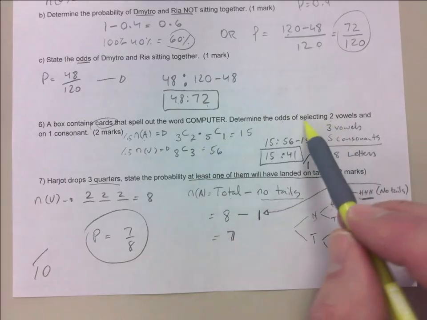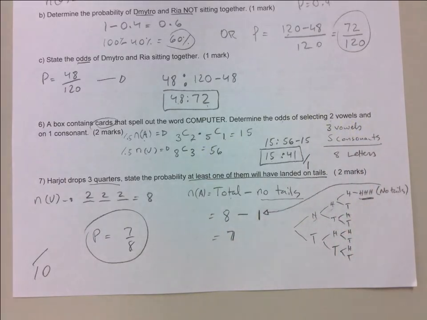Because we're selecting from a bunch of tiles, we're not arranging them. I think you're going back to when we did chapter 4, how many ways can the letters in the word be arranged? That is permutation. Here we're selecting, we're choosing, taking out. And the order doesn't seem to matter here. It's actually a very good question.